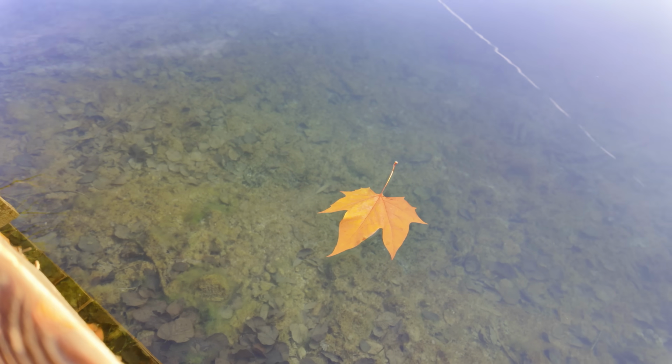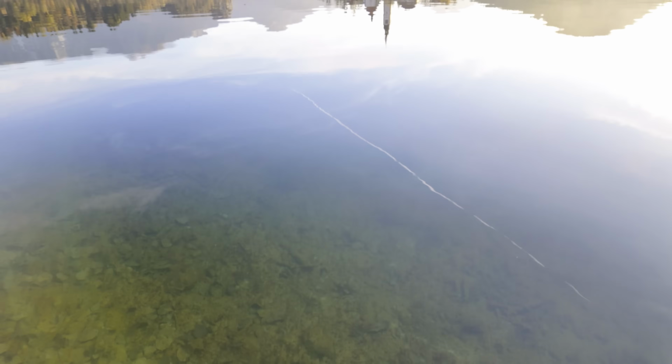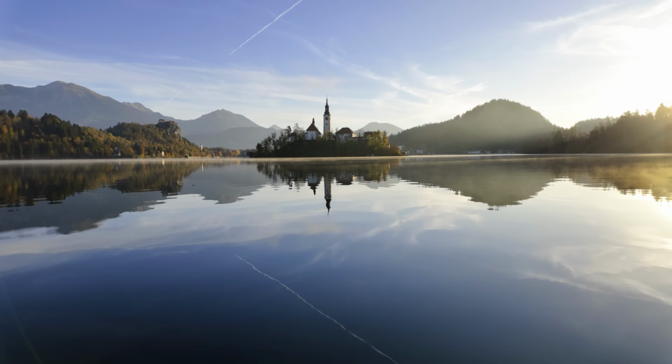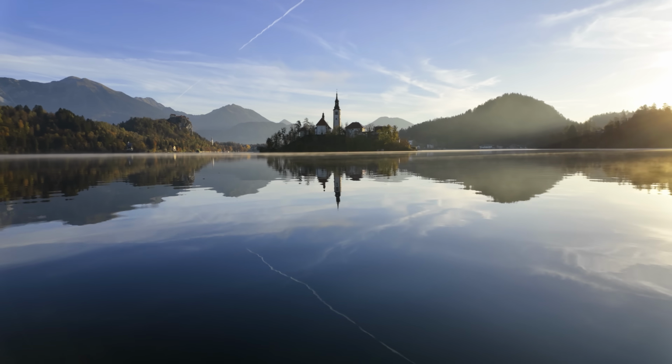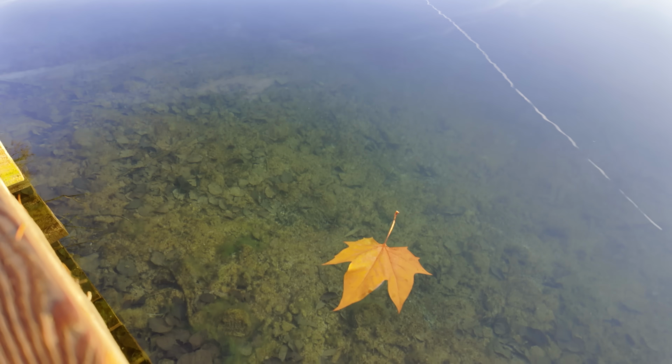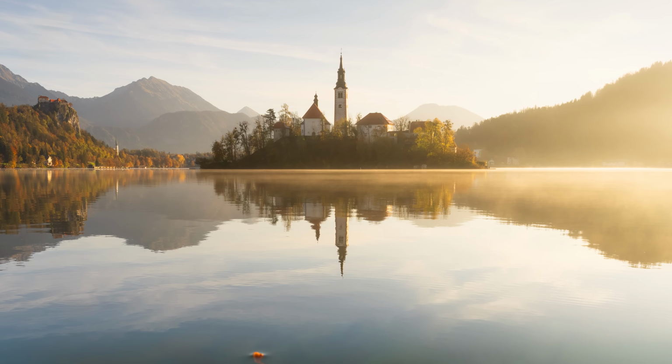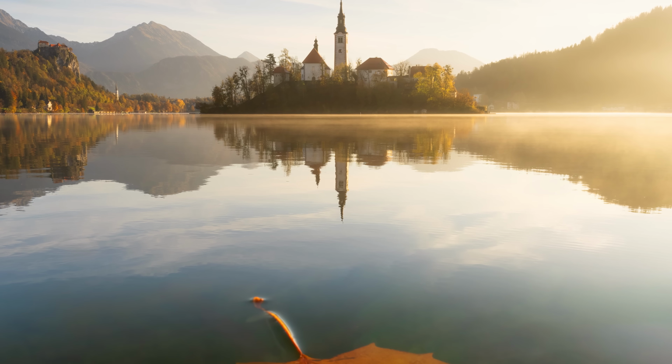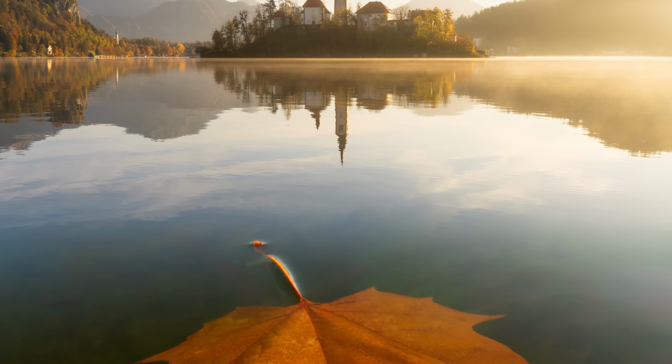On this trip we also visited the famous Lake Bled on two very different mornings. One morning we got the beautiful golden light from the sunrise streaming into the scene. This year I had the idea to try and create a wide-angle photo combining the reflection of the island and church with a foreground autumn leaf.